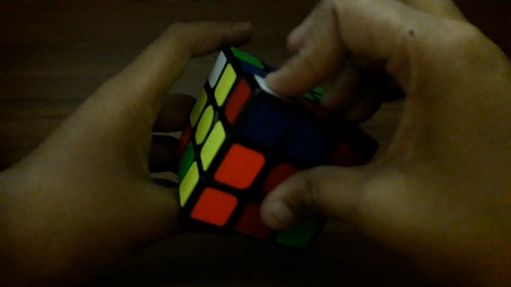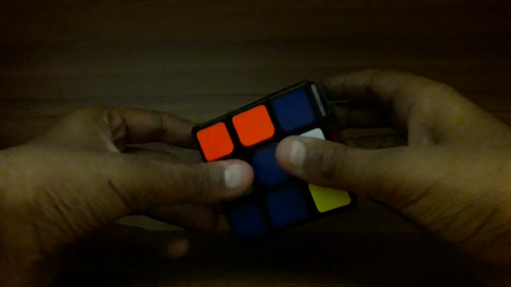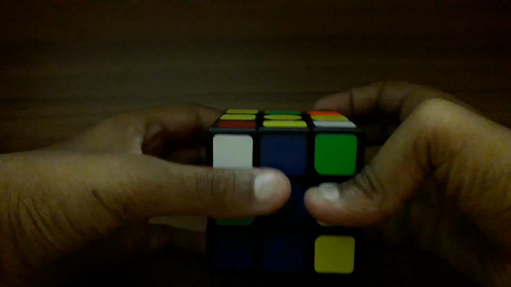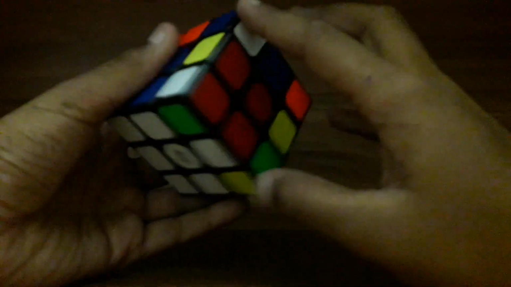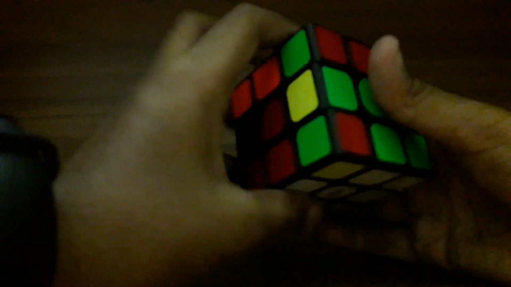So this should be right here. Bring it one turn this way, another turn this way, and then bring it down. Now you have the same case right there. And then the last one again. This time you can do the left side. So I'm gonna teach you the left side also in case you need it.